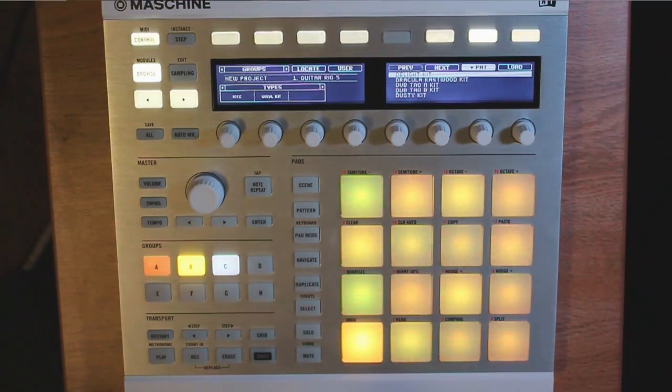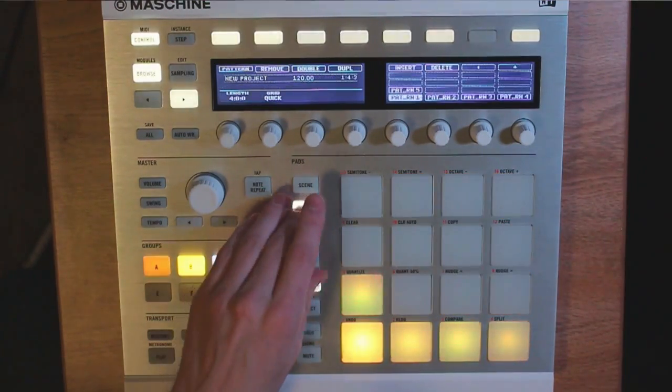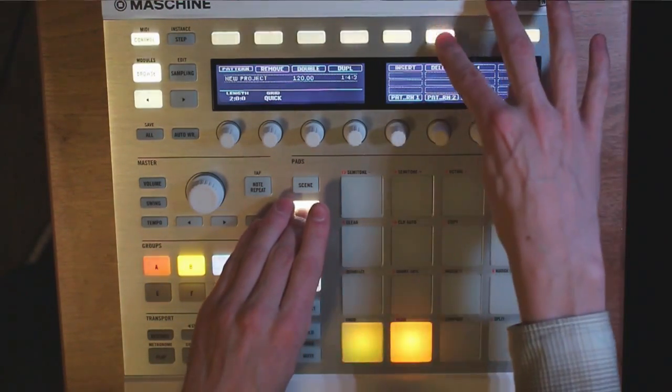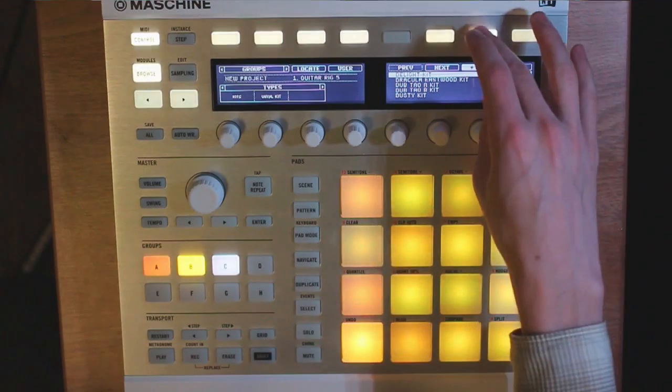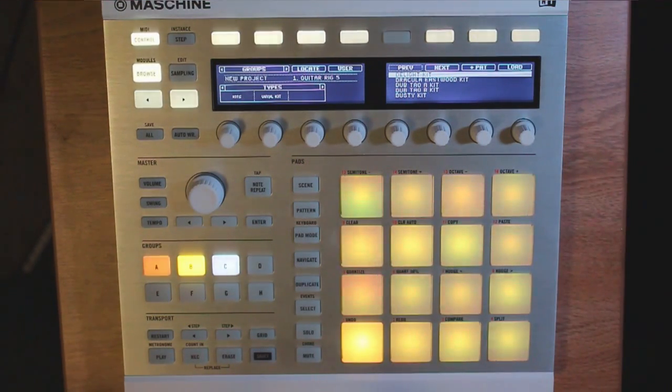Now, if you don't like this, you can easily just go into the pattern menu here and then just delete all of them, and then make sure to deselect that option so it doesn't happen every time you load a new kit.